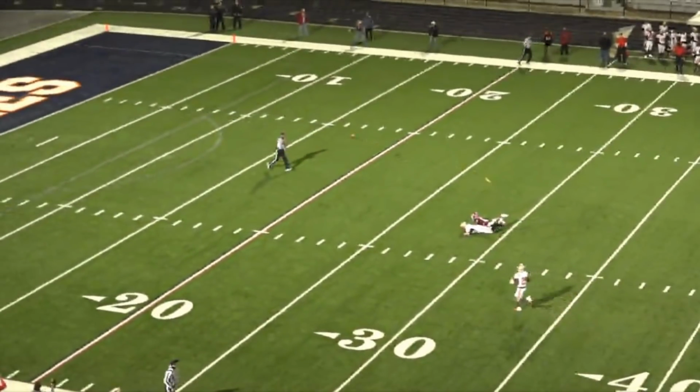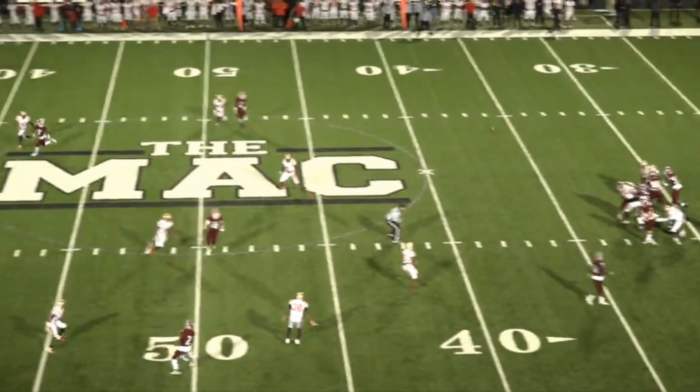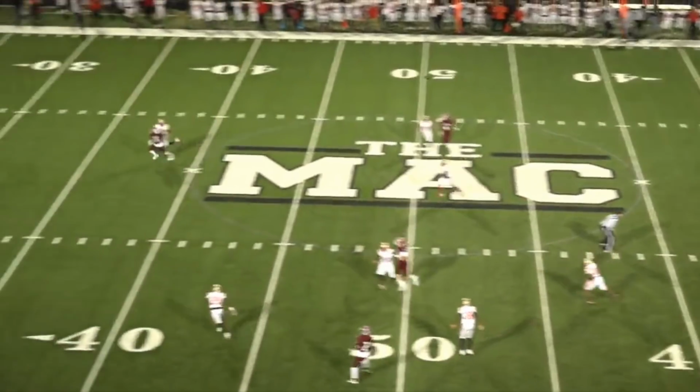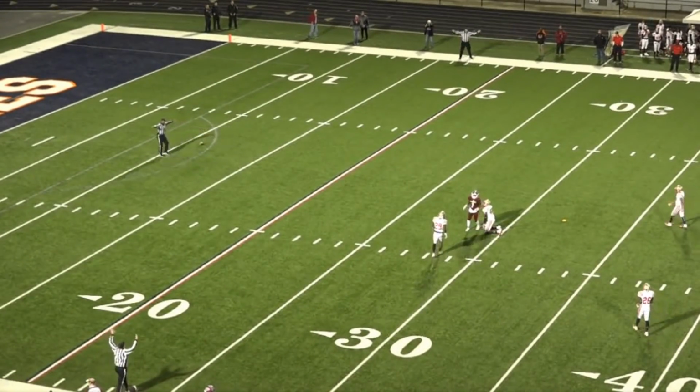Now, if you have a defender who's not looking back and you think the contact was on purpose and deliberate, then yes, maybe you would have pass interference. But you have to see it, and you have to be sure that the contact is not incidental. This right here, again, both looking back, that's just incidental contact.